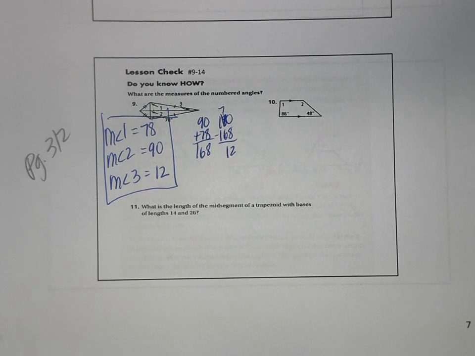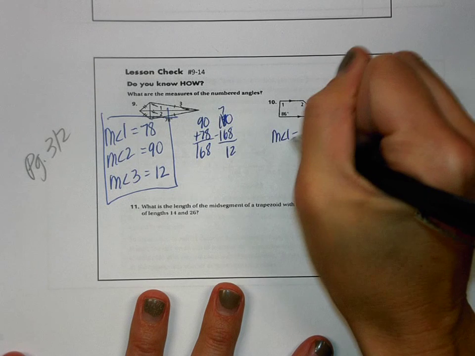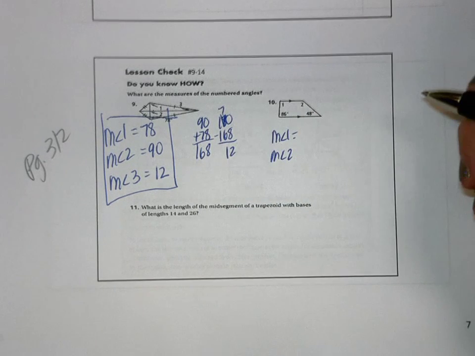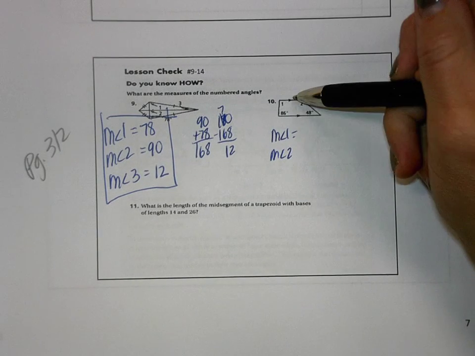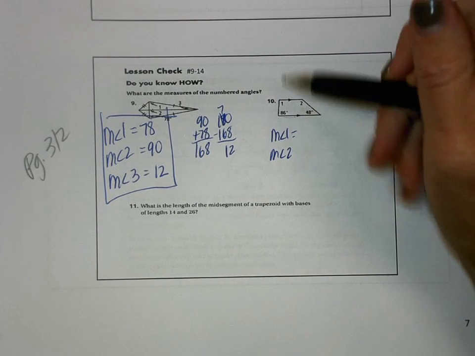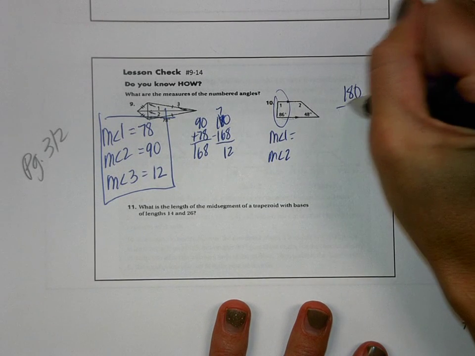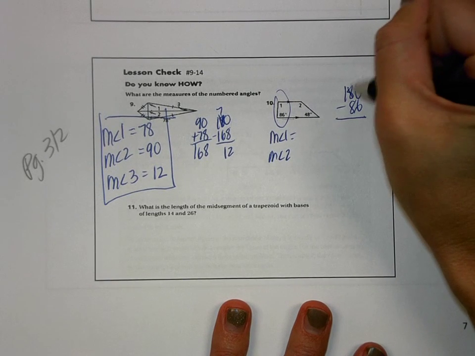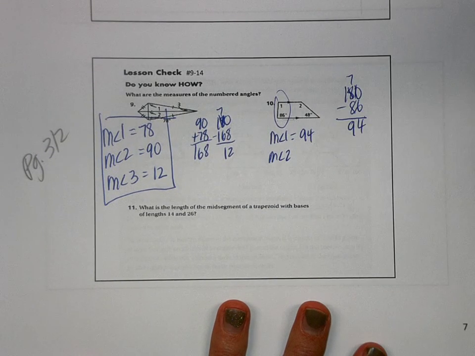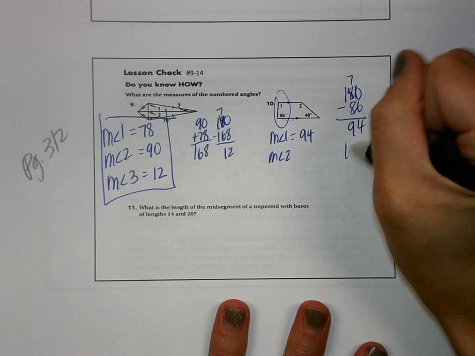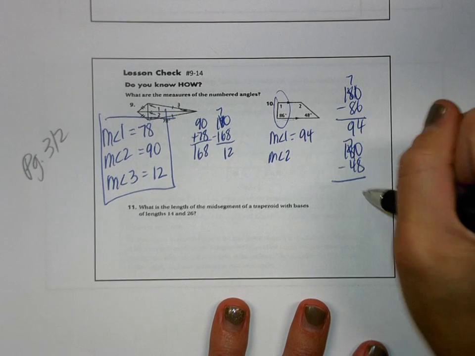Okay, number 10, we're trying to find measure angle 1 and measure angle 2. You will notice here that this is not an isosceles trapezoid. But we do have two parallel lines with a transversal, which means that these two angles add to be 180. So 180 minus 86, and we borrow, and we end up getting 94 degrees for measure angle 1. Measure angle 2 works the same way, 180 minus 48, and we get 132.